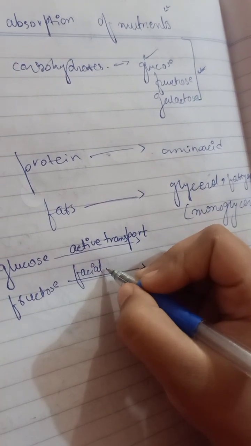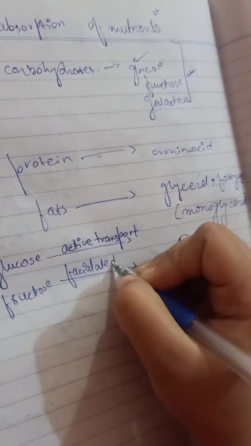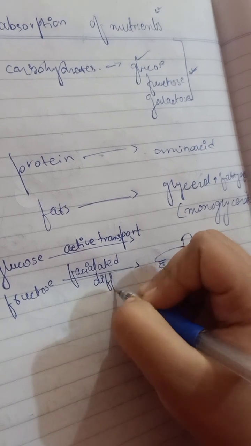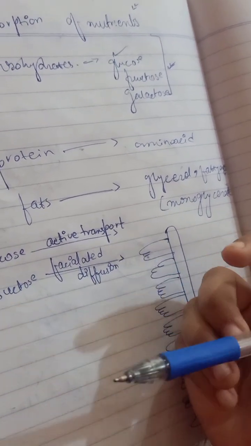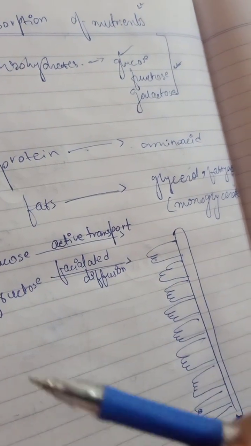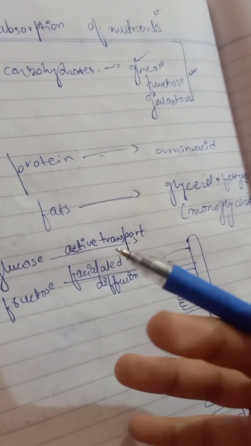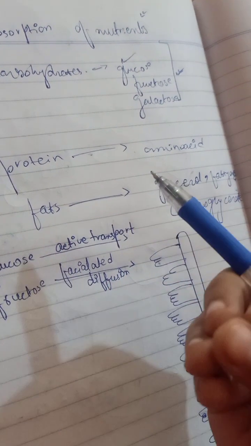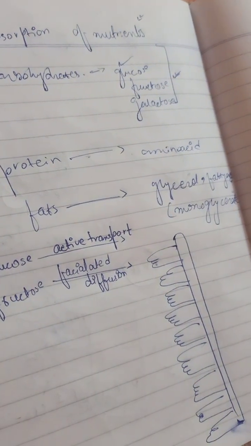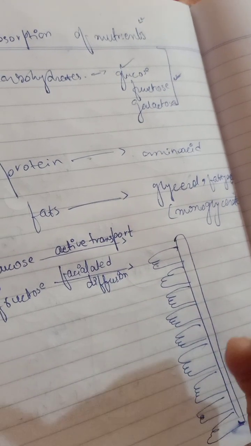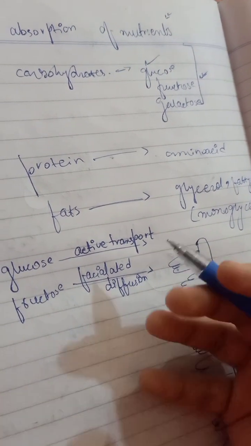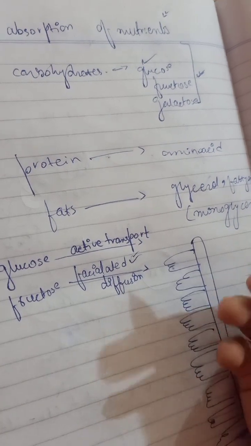If you talk about facilitated diffusion, it means there is a carrier for the diffusion, for example, a protein through which the absorption occurs. Not every particle will go, only a few selective particles will move through facilitated diffusion with the carrier.